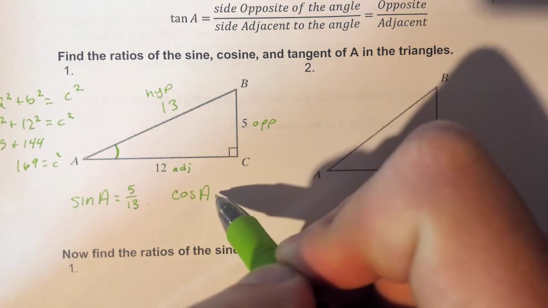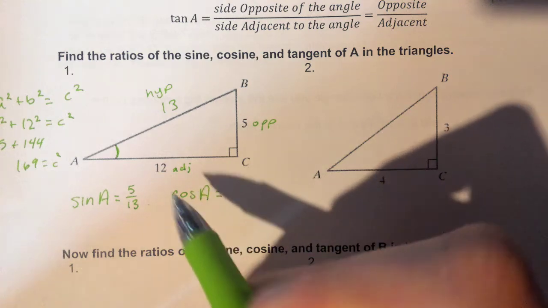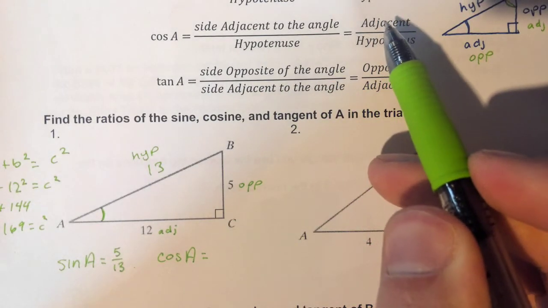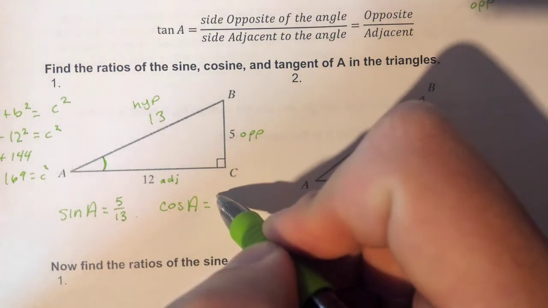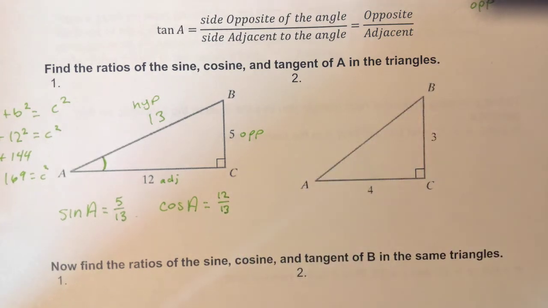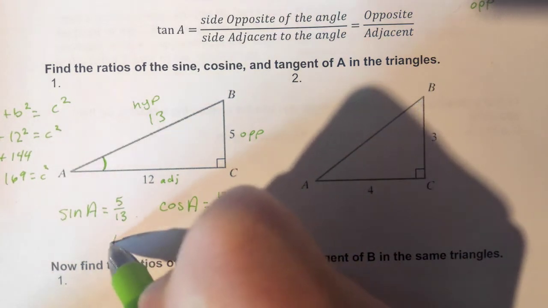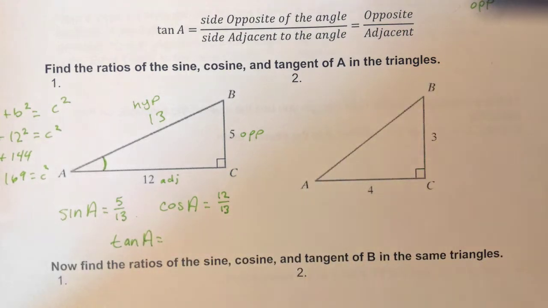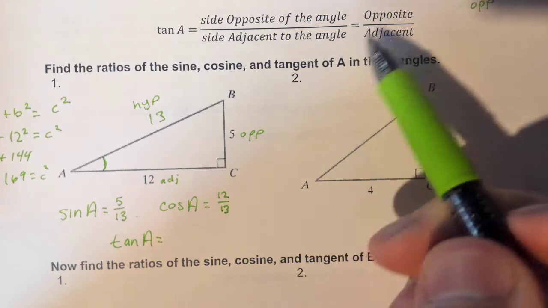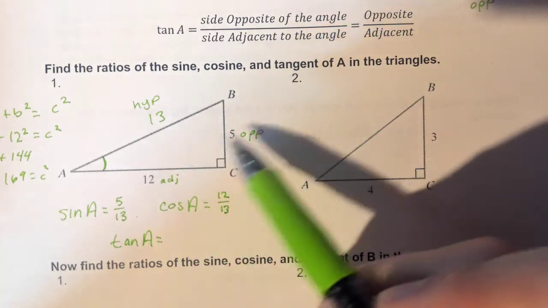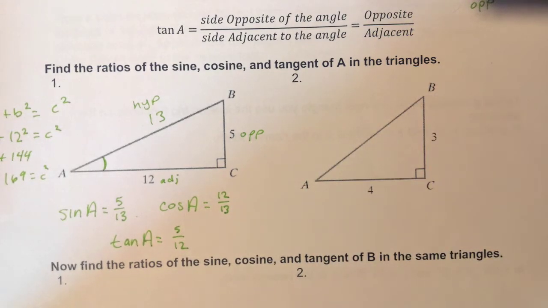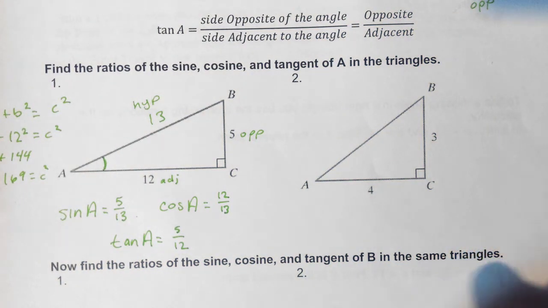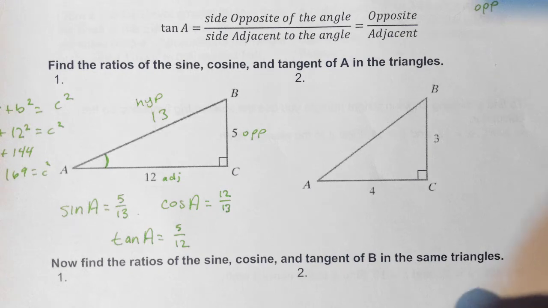The cosine of A is written like that. So the cosine is adjacent over hypotenuse. So adjacent is 12, the hypotenuse is still 13, so it's going to be 12 over 13. And then the last one, the tangent of A. Tangent is opposite over adjacent. So the opposite side would be 5, the adjacent side would be 12. So there we've identified the ratios for sine, cosine, and tangent of that triangle. If you want to pause the video and try number 2, that would be good.